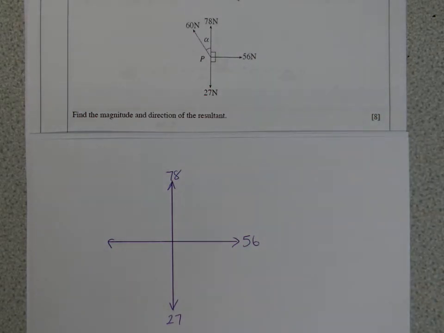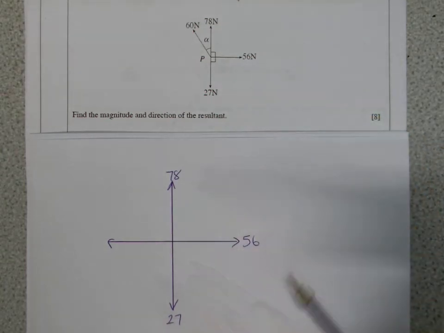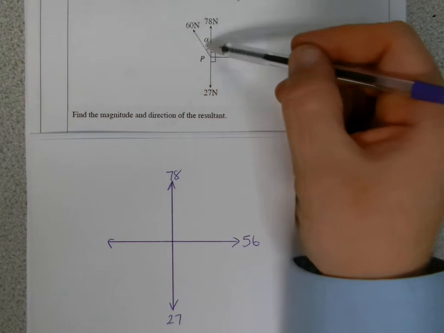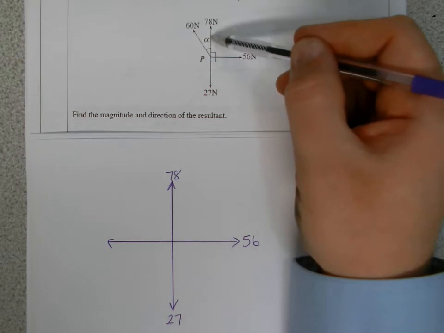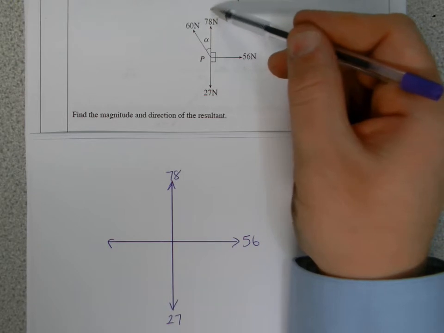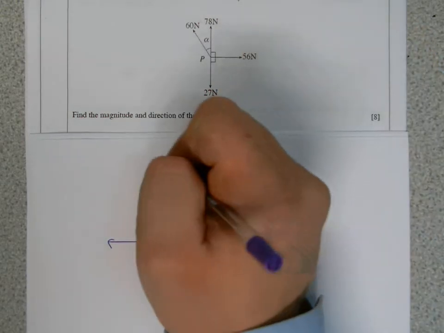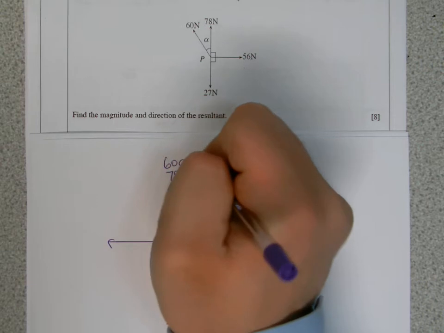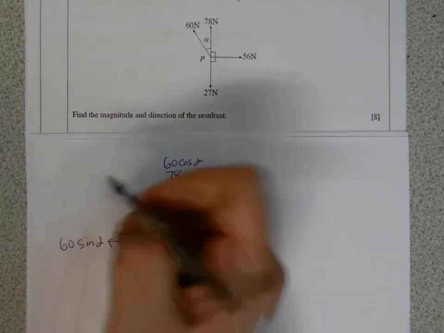It's not a problem, right? But we do need to resolve 60 along here and here, okay? What I hope you appreciate is, because you've got the angle alpha here, when you resolve, you'd have 60 cos alpha on this y-axis, and it will be sine alpha over here. So I'm going to write here 60 cos alpha, and here 60 sine alpha, okay?